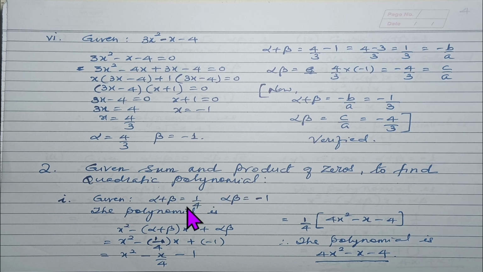Now we are given alpha plus beta is 1 by 4 and alpha beta is minus 1. We have to find the polynomial. We know that the required polynomial is x square minus sum of zeros into x plus product of zeros, and that is x square minus 1 by 4 into x plus of minus 1, that means it is x square minus x by 4 minus 1. Taking 1 by 4 outside, we get 4x square minus x minus 4 in the bracket, and therefore the required polynomial is 4x square minus x minus 4, neglecting 1 by 4.